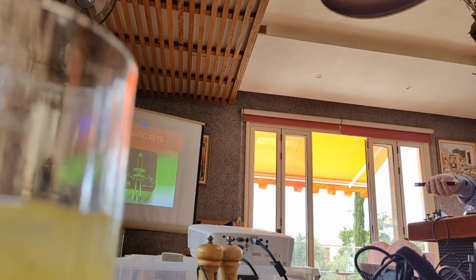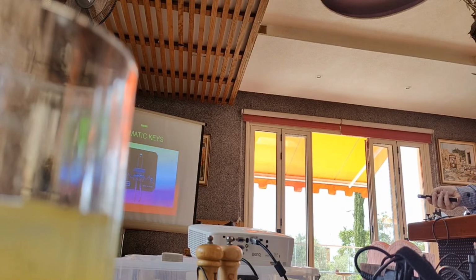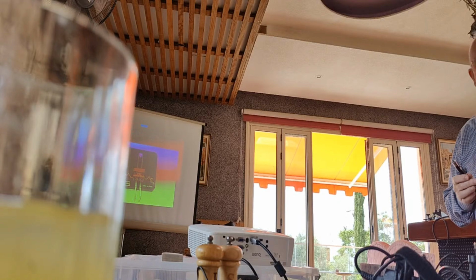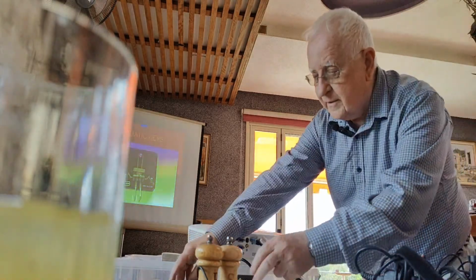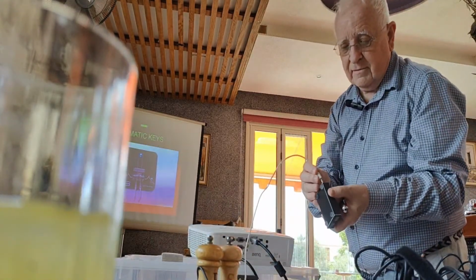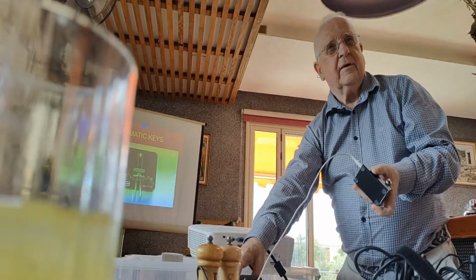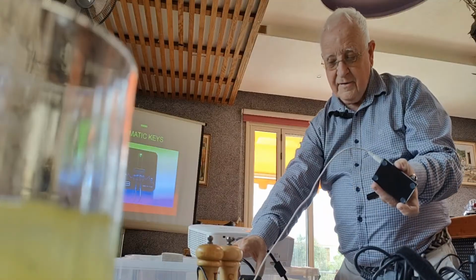And this is a MFJ 564B. This is the tension spring. It's not adjustable. The keying contacts are adjustable here, but they're a bit spindly. And I'll come to contact bounce in a moment. The elephant in the room. So with a dual paddle key, if I plug this in, dots as before, dashes.